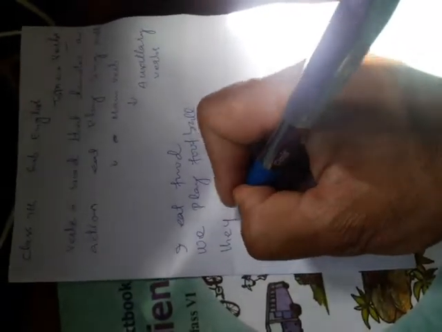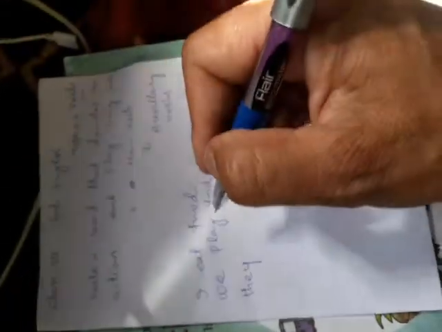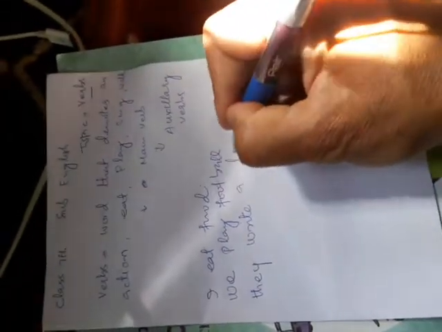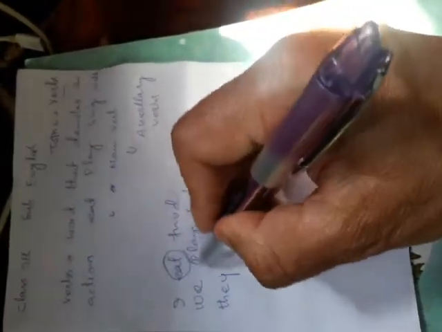They write a letter. So this eat, play, write, all these verbs are main verbs because they denote an action.